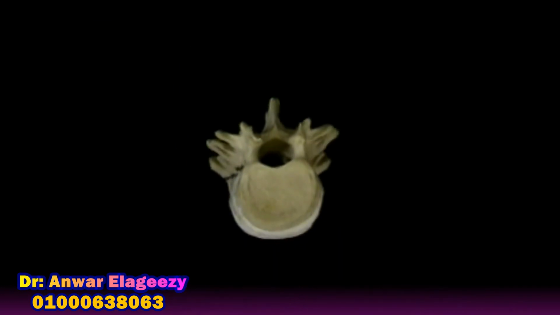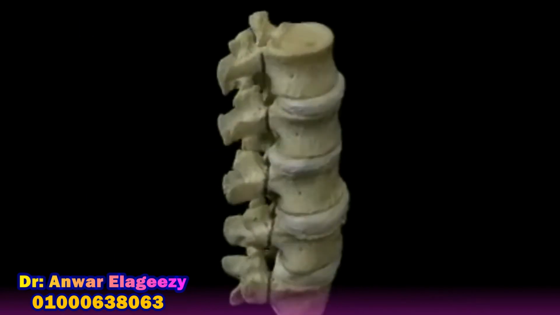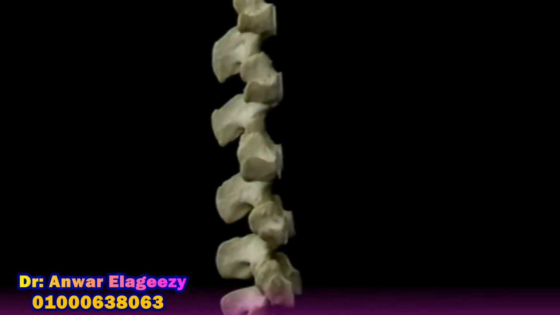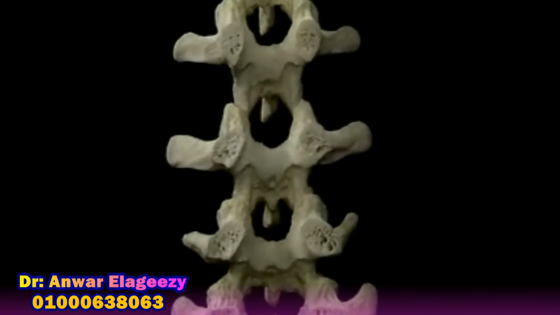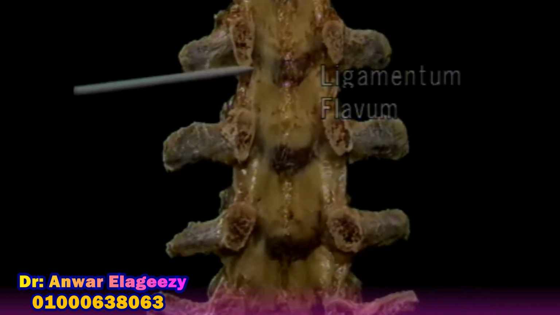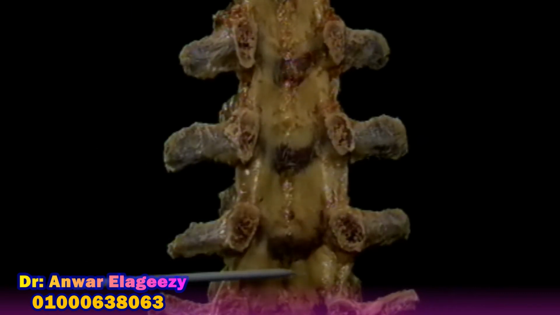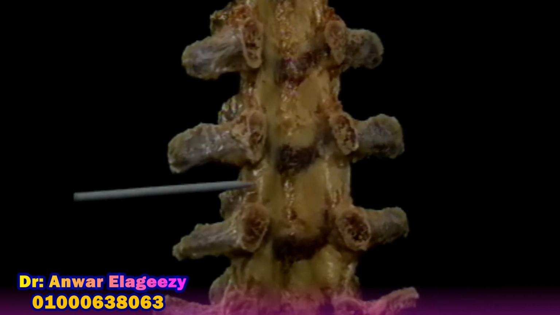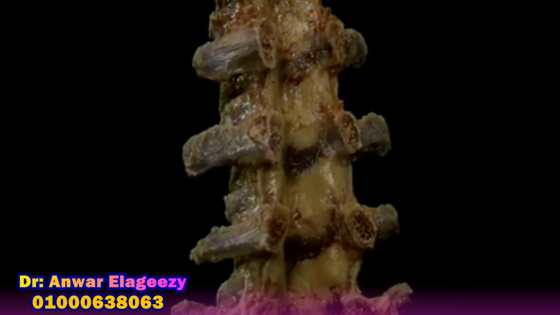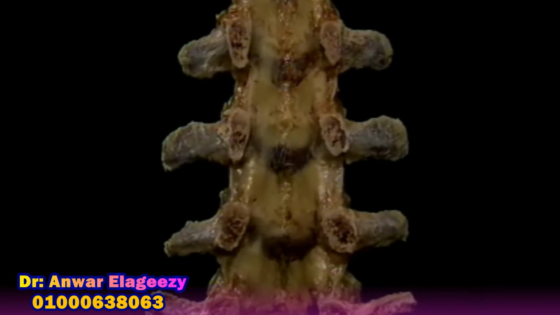The ligamentum flavum lies on the front of the laminae. To see it, we'll cut through the pedicles of all the vertebrae along this line and look at the laminae from the inside. Here's the ligamentum flavum. It goes from one lamina to the next, all the way down the spine. Here, where it's been cut through, we can see how thick it is. The ligamentum flavum is made of yellowish fibroelastic tissue, hence its name, which means yellow ligament.